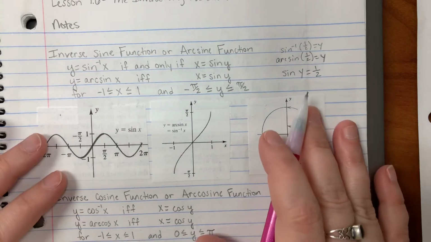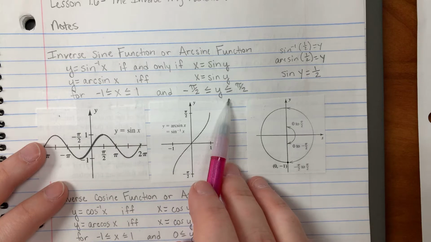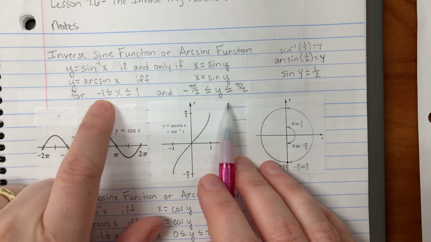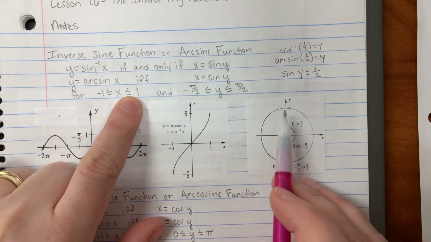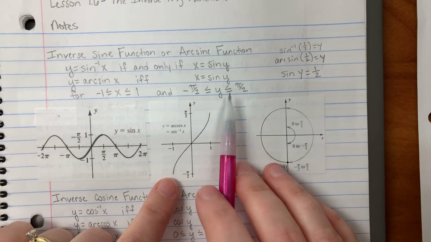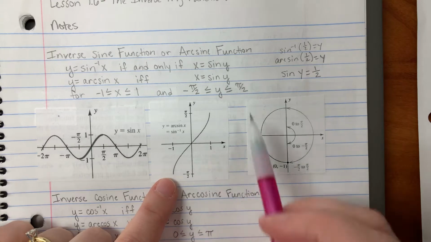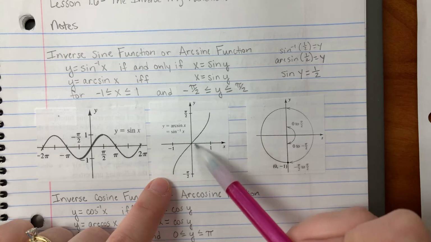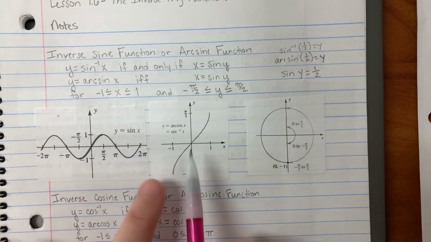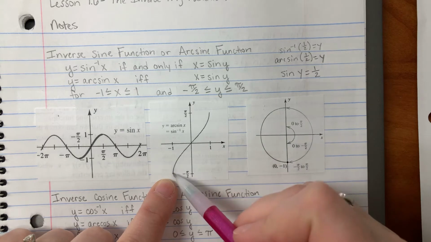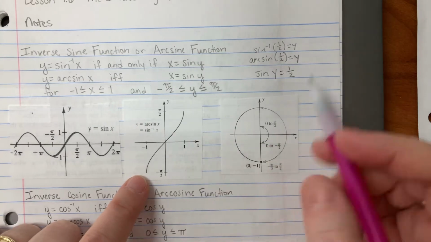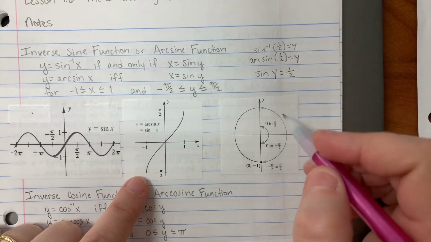Okay, so the other thing I wanted to mention, we have these domain and range values here that we have to pay attention to. So with sine, my domain can go from -1 up to 1, and my range can go from -π/2 to π/2. So typically it's the range we need to worry about, but sometimes that domain comes into play as well. So this is a good visual of it. This is my graph of sine. This is my graph of arc sine or inverse sine, and this right here gives me that range and domain very clearly.